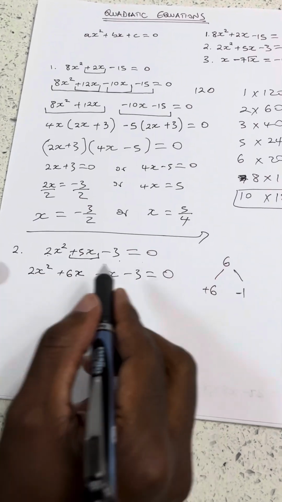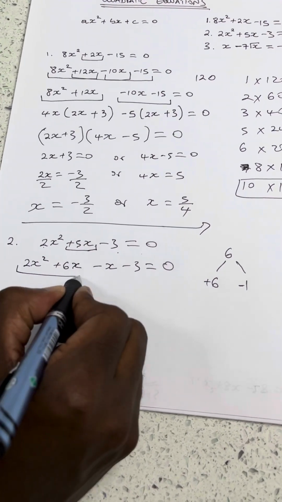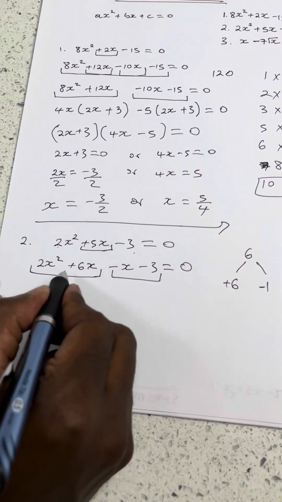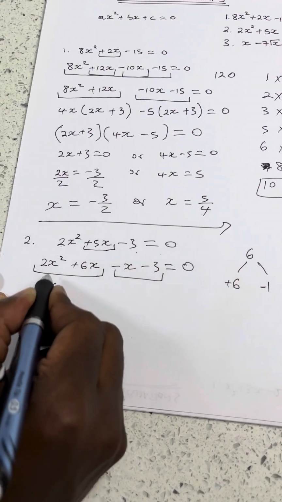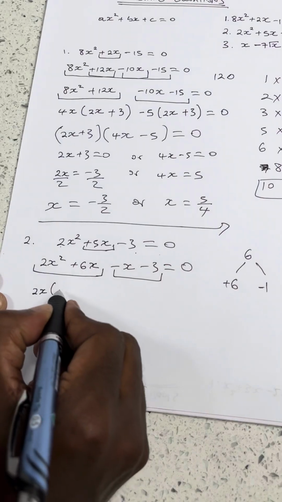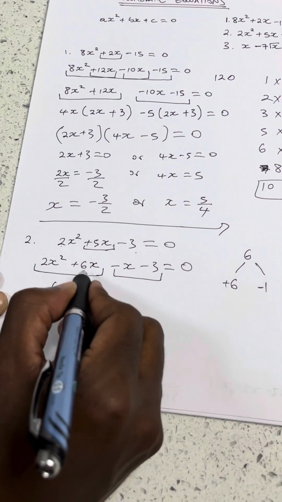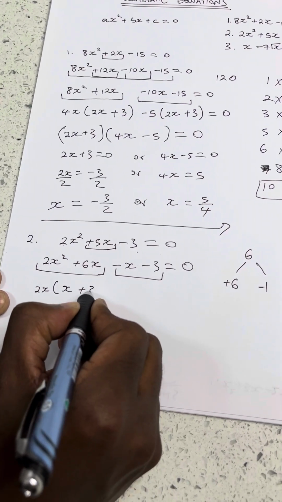So this expression hasn't changed at all. We just expanded it so that we can group these two now. We factor by grouping. The common factor between these two is 2x. If I divide 2x squared by 2x, I am left with x. If you divide 6x by 2x, you are left with 3.